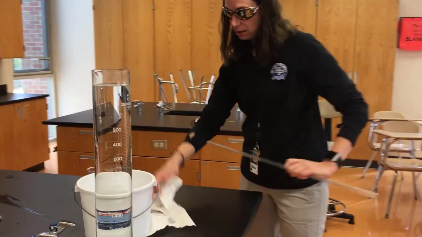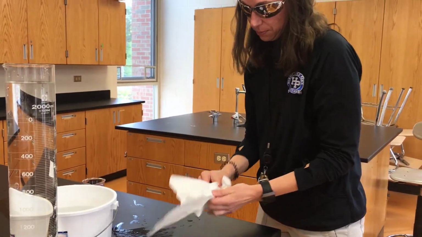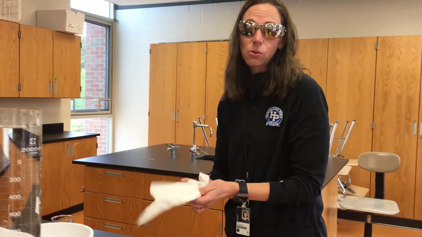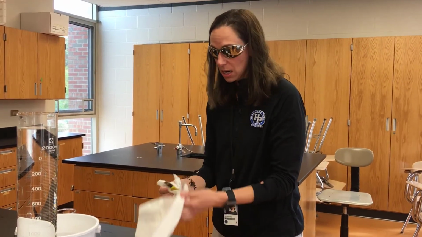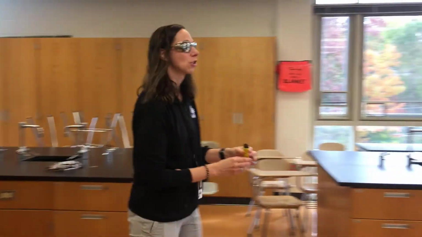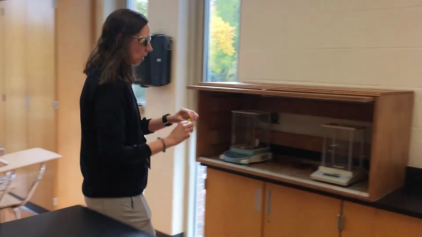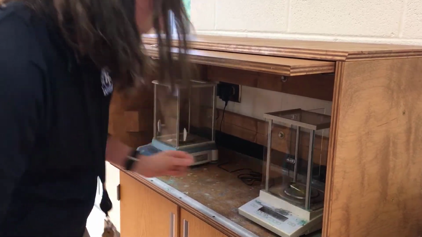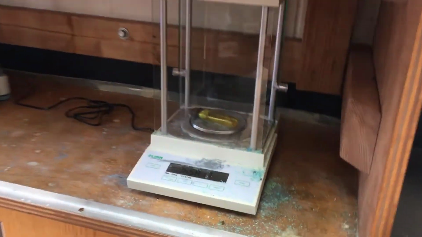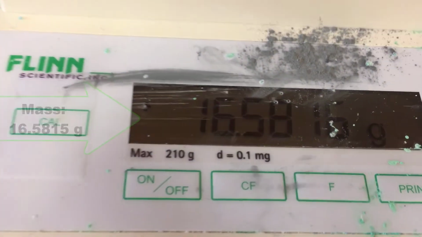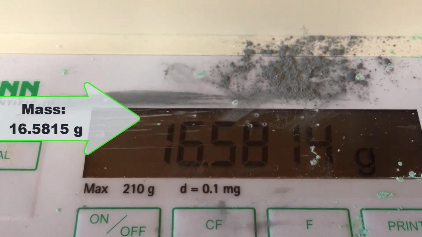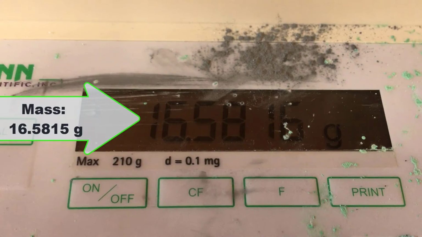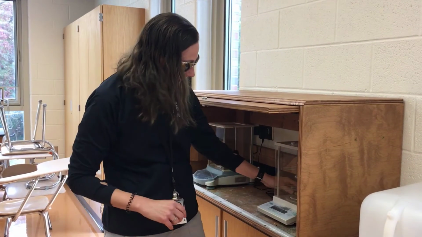And again, I'll dry off the lighter so we can get our difference in mass here. And we will also give you data from the barometer so that we can get temperature and pressure for the room. So here, let's tare it. And now we're down to about 16.5815. Okay, so that's our first trial.